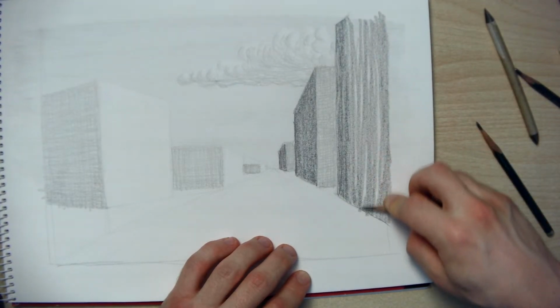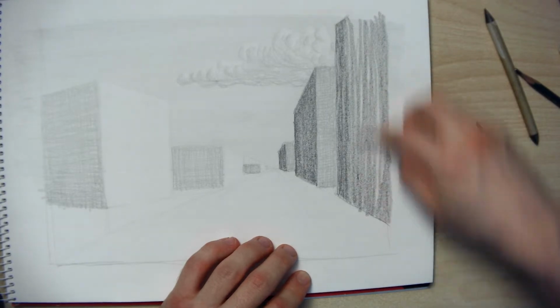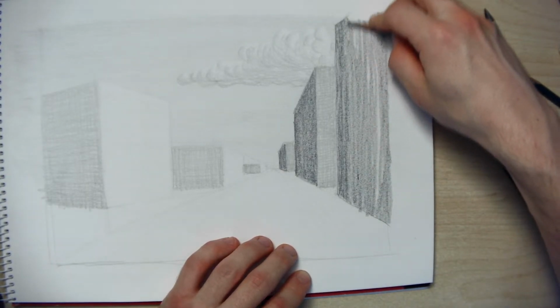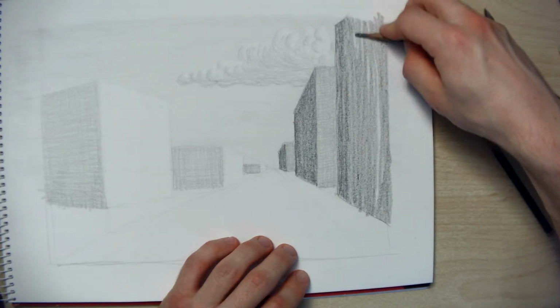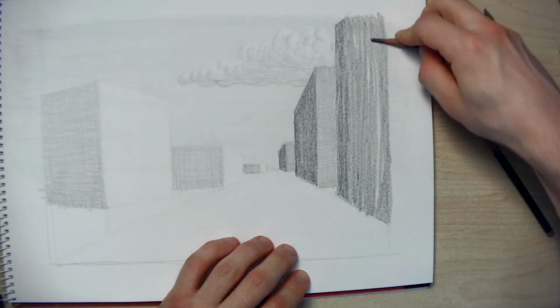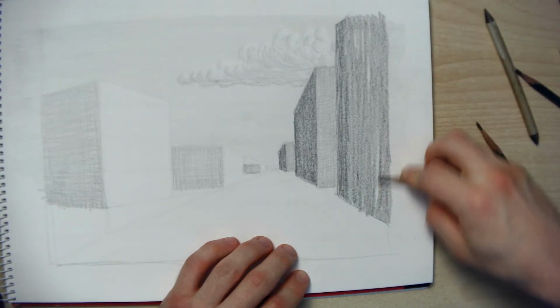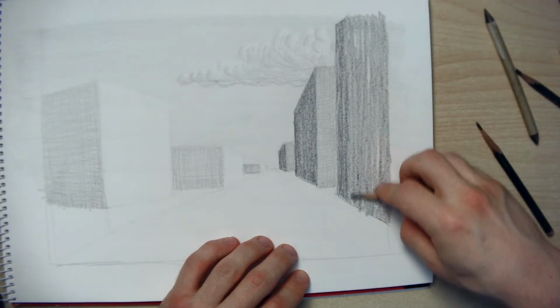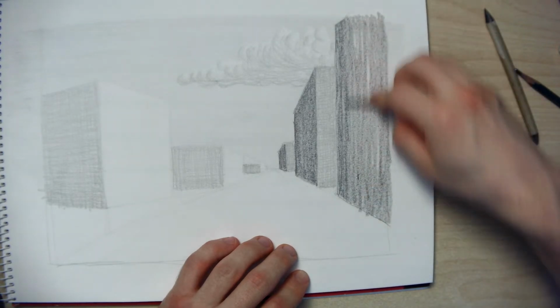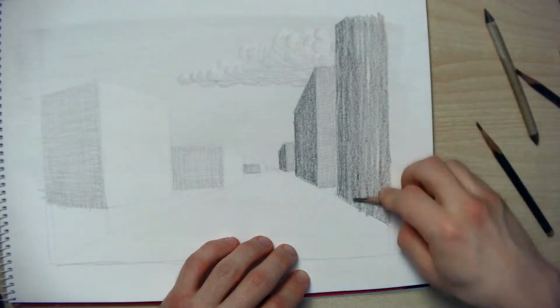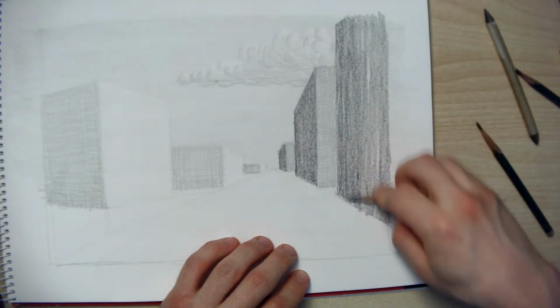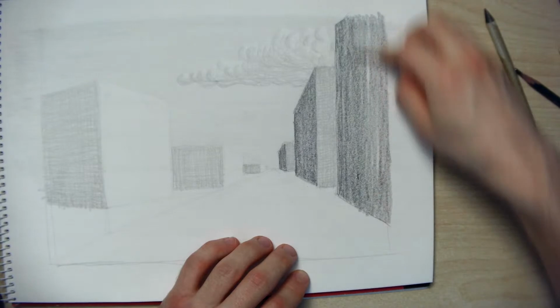Trying to get it all to have the same value. It's much darker on the left right here, so I try to make it all the same at the right side as well. Just a tad bit darker.